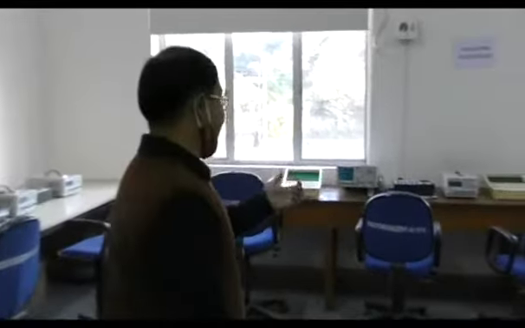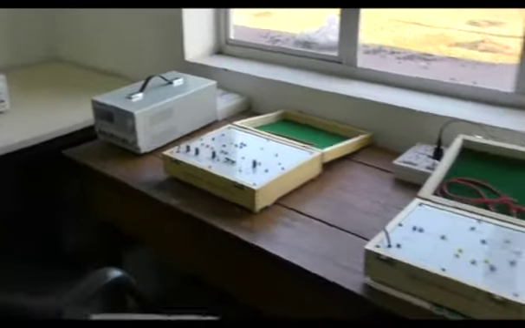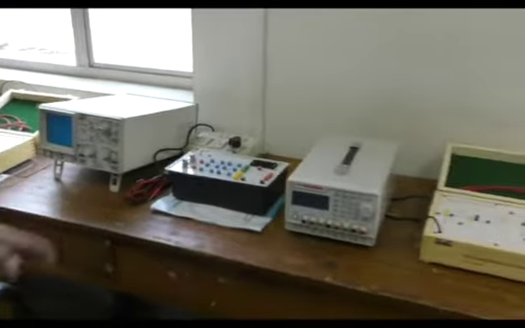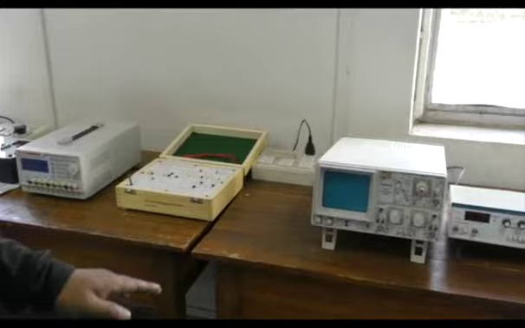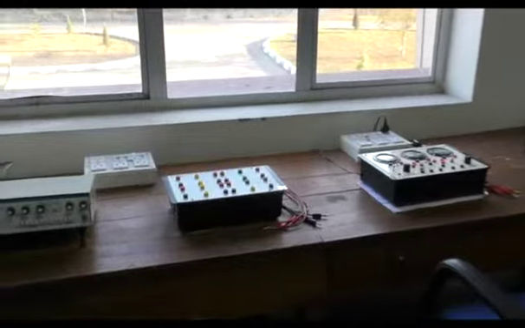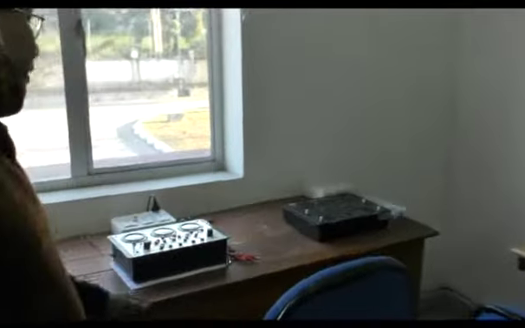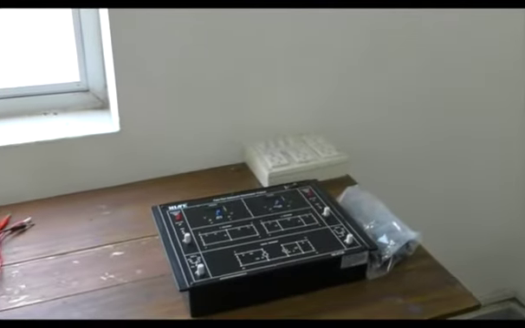The left-hand side is kept for industrial electronics. The components in industrial electronics are DC power supply, this is an amplifier, negative feedback amplifier, and this is a CRO, this is inverter, Wien bridge oscillator, DC power supply, CRO, function generator, and this is a filter. This is a transistor characteristic apparatus. And this is a 2-port network parameter trainer kit.